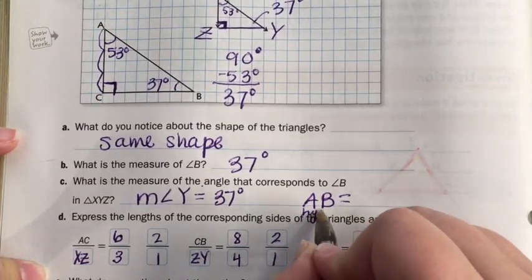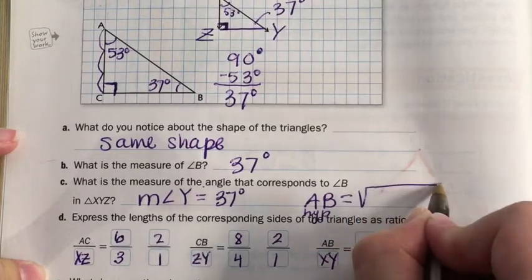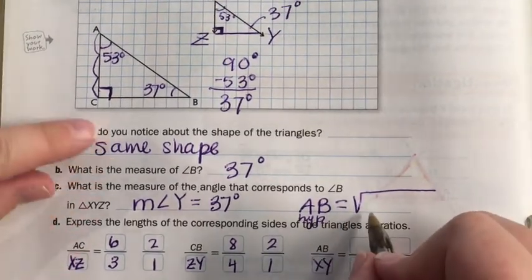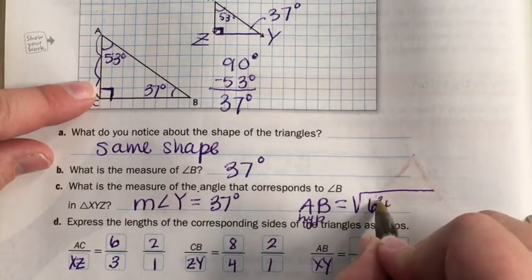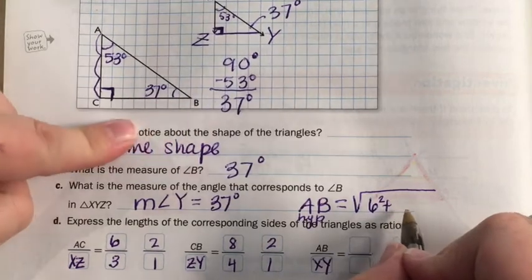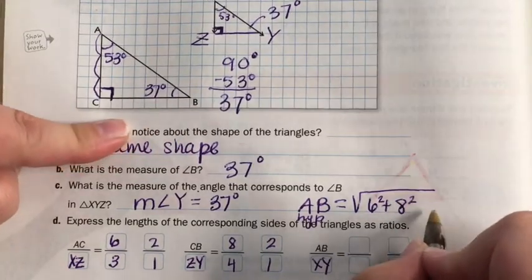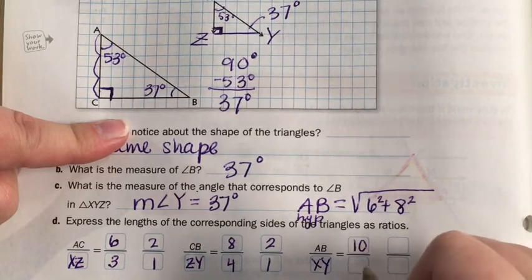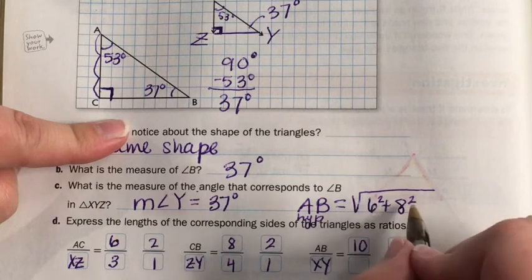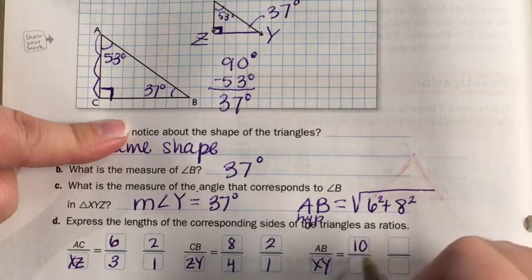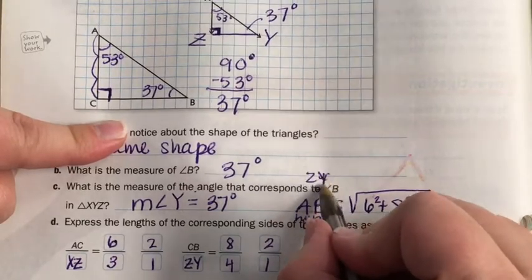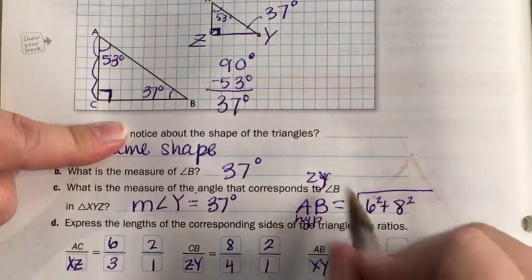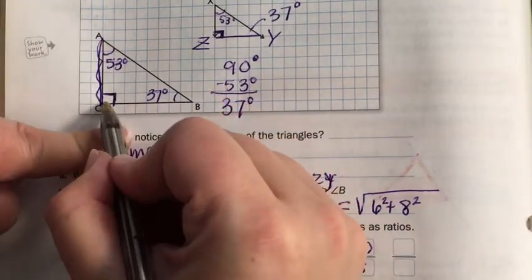That is the hypotenuse. So we're going to have to do the square root of the leg squared plus the leg squared. So for AB, how long is this leg? 6 squared plus, and then how long is this other leg? 8 squared. And it is indeed 10. Because you get the square root of 36 plus 64, which is 100, and the square root of 100 is 10. And then the other one for ZY, it would be 5. Because the legs to this thing are 6 and 8.